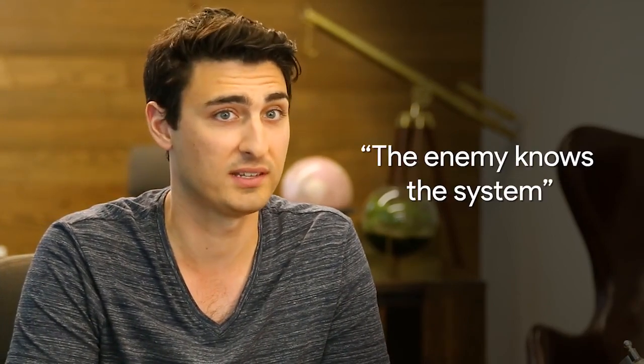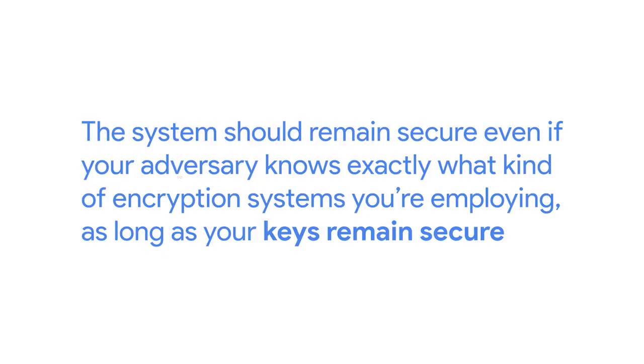What this means is that even if your enemy knows the exact encryption algorithm you use to secure your data, they're still unable to recover the plaintext from an intercepted ciphertext. You may also hear this principle referred to as Shannon's maxim, or the enemy knows the system. The implications are the same. The system should remain secure, even if your adversary knows exactly what kind of encryption systems you're employing, as long as your keys remain secure.